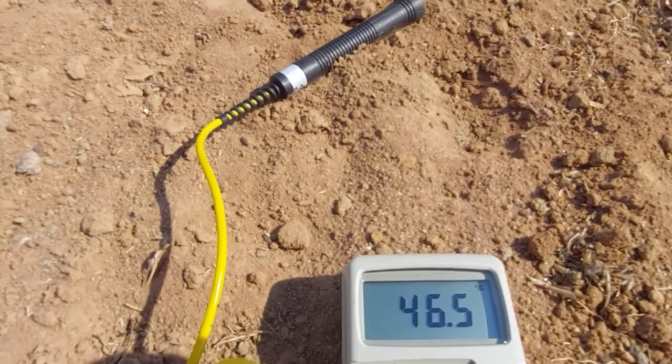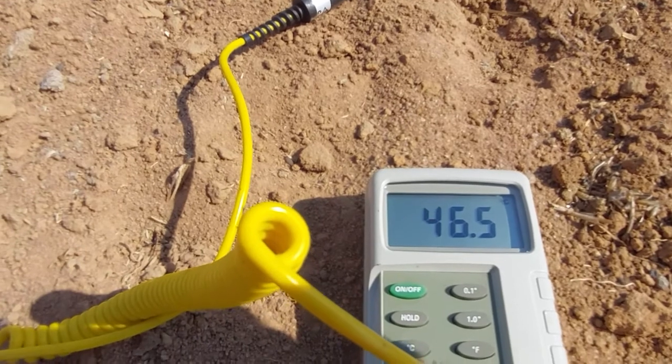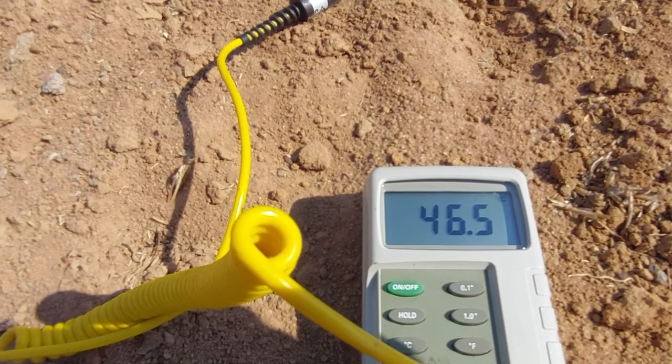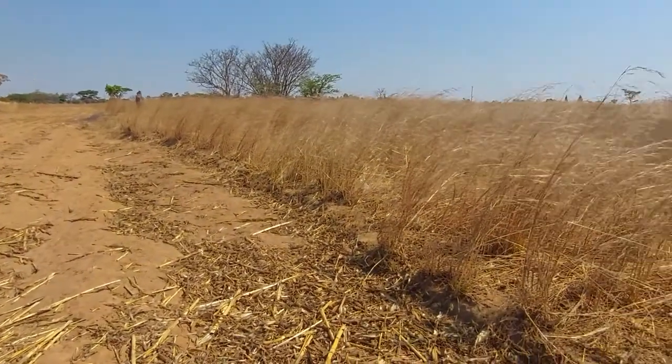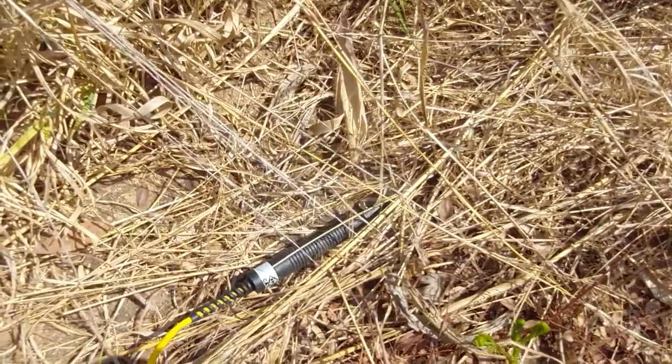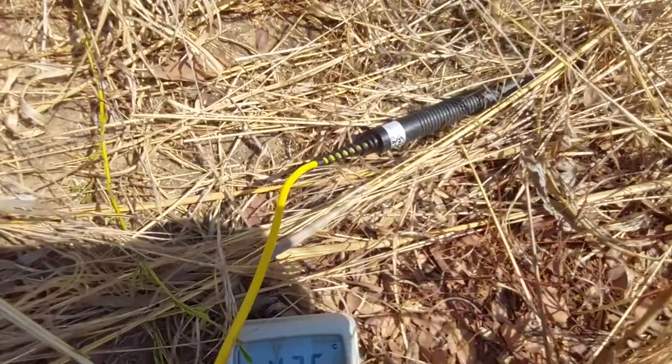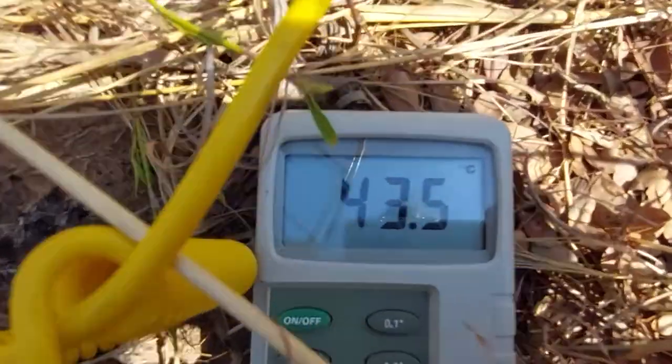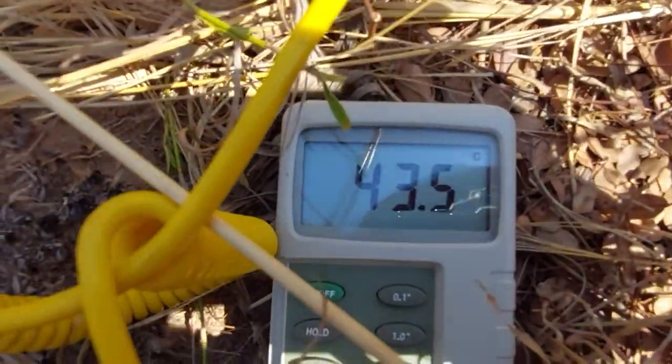And next to this was a grassland where there was a fairly good grass cover still standing, a fair amount of mulch on the surface, but here even the temperature was quite high, 43.5 degrees, so a little bit cooler but still quite high. The ambient temperature at that moment was 29 degrees.